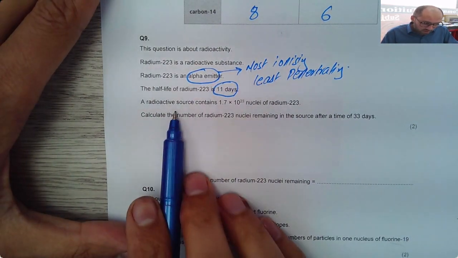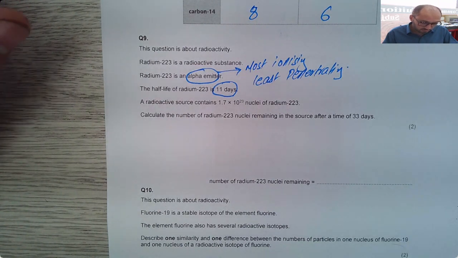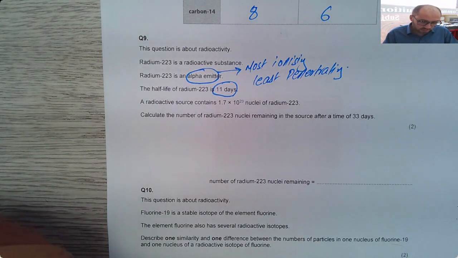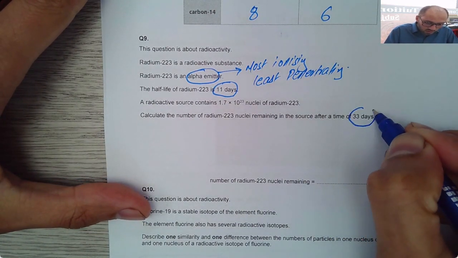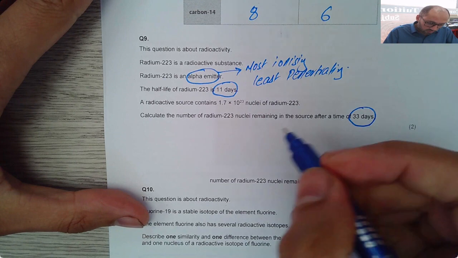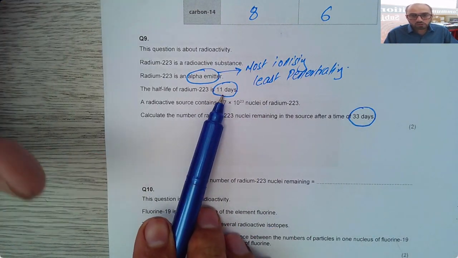It says a radioactive source contains 1.7 times 10 to the power of 23 nuclei of radium-223. Calculate the number of radium nuclei remaining in the source after a time of 33 days. Now I can't jump straight away to 13 days. What I'll do is I'll divide this 33 into portions of 11.